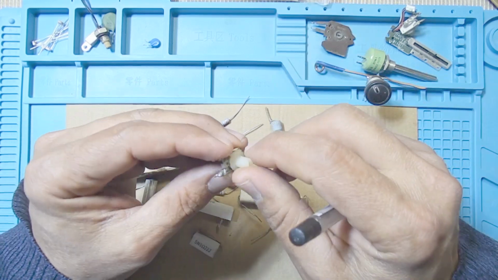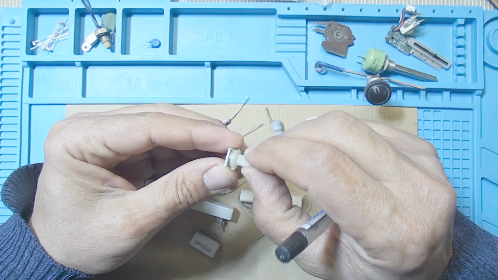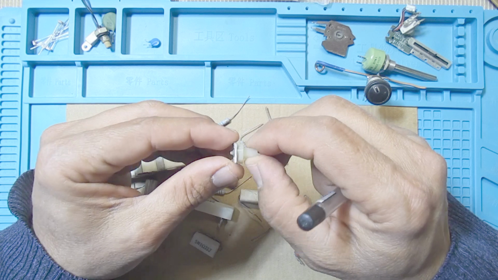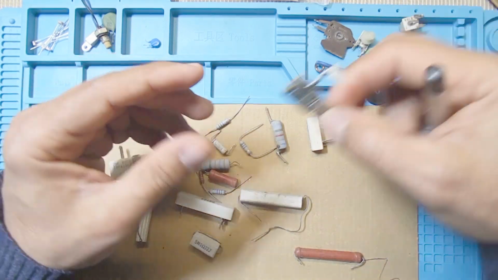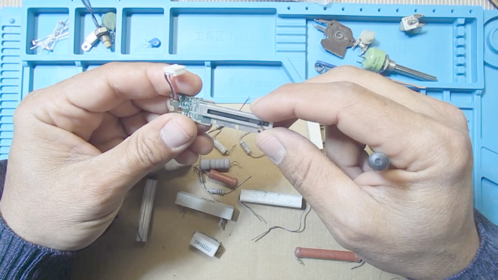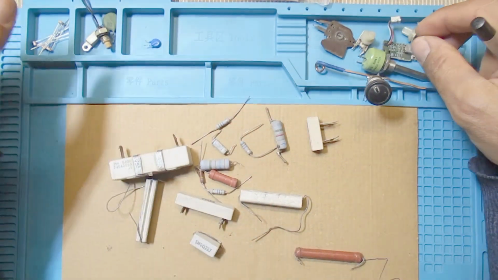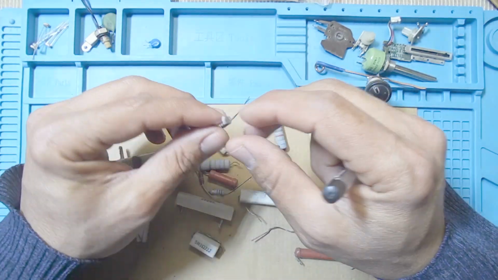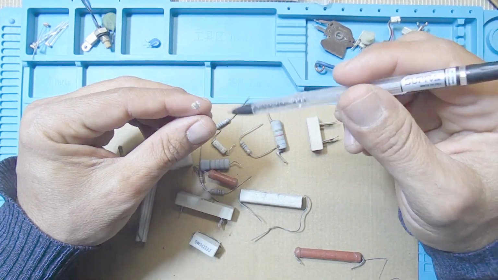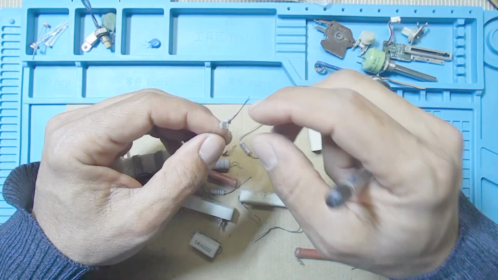If we need to adjust the voltage, for example, we can use those potentiometers. This one is linear, it has a linear motion. Also we can find the LDR, a light dependent resistor. Its resistance depends on the light.